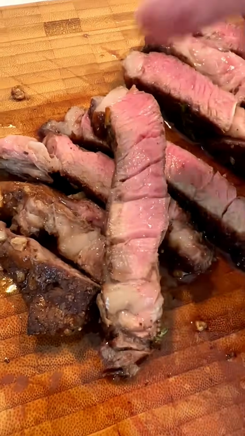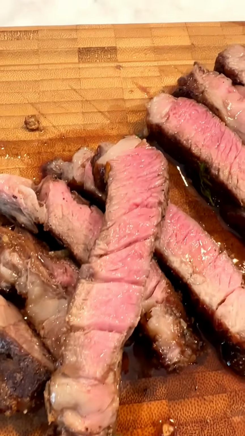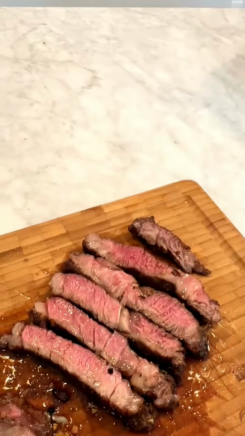Strike 3, Chat GPT. It's a no-go for me, buddy. Not even close.